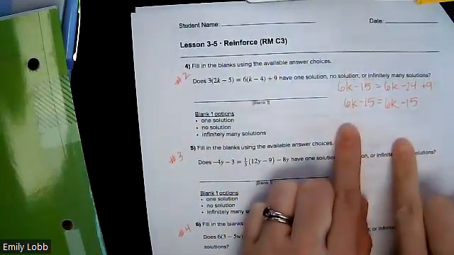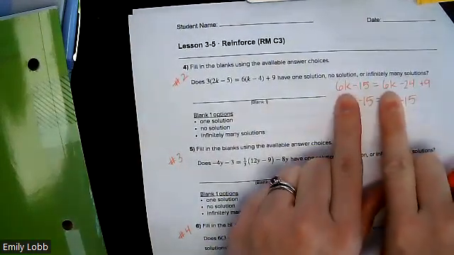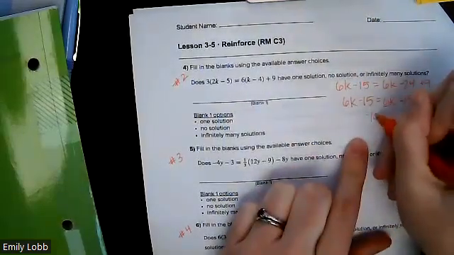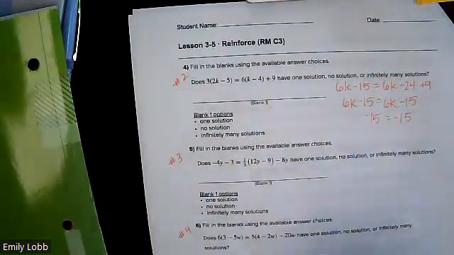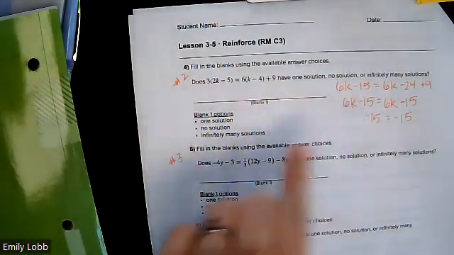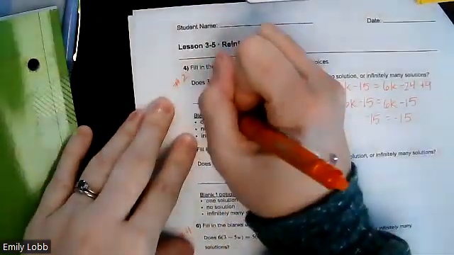So now, once we go to get rid of our variable term, what are we left with? -15 equals -15. Is this always true? It's always true. So it doesn't matter what we put in for k. This has one, no, or infinitely many solutions. Do I have a letter equals a number? Infinitely many solutions.